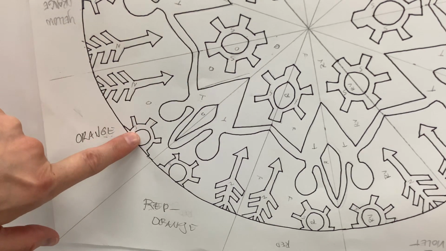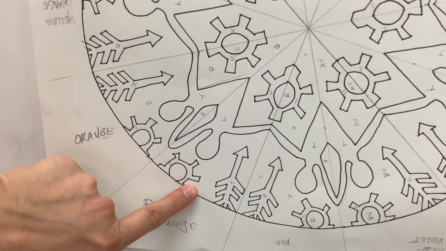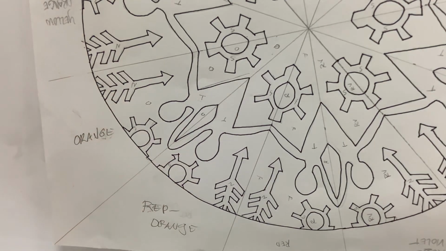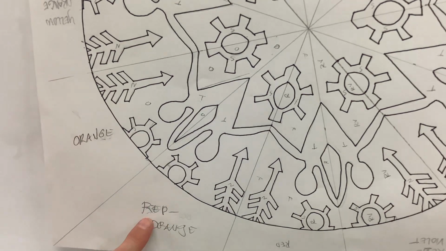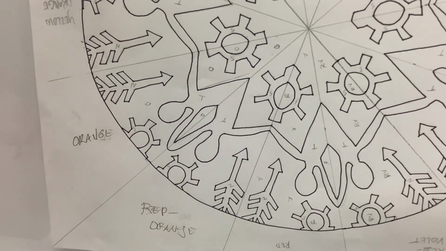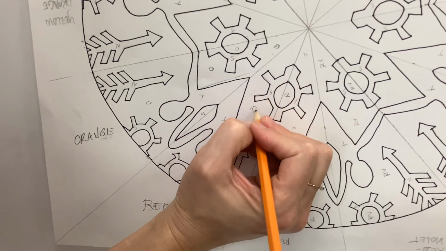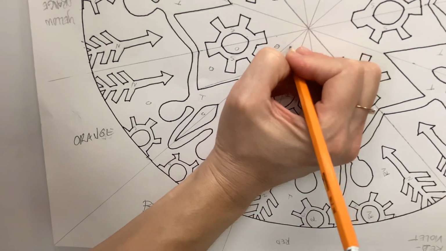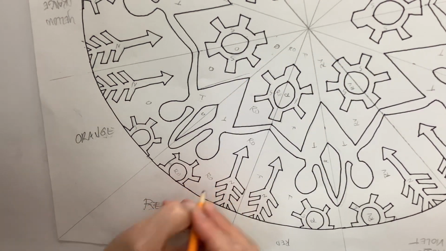Whatever I do in this segment, I will do in the next segment, but with the use of the different pure color. So in this case, red-orange. So my backgrounds will be RO, RO, RO, RO, RO, RO.